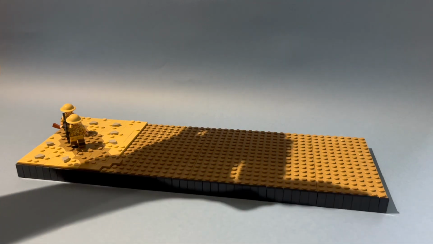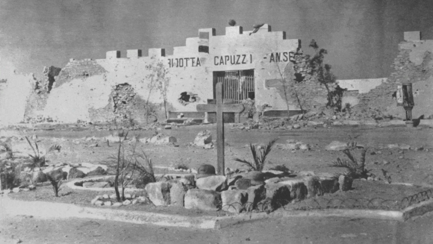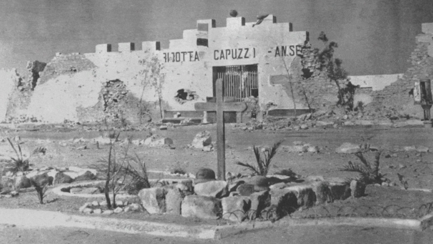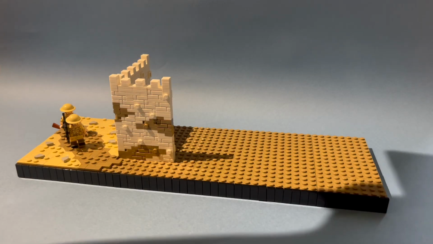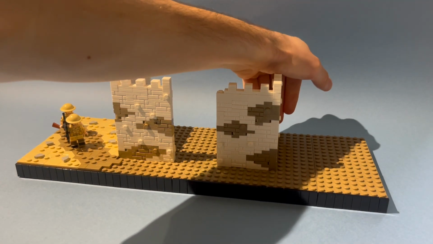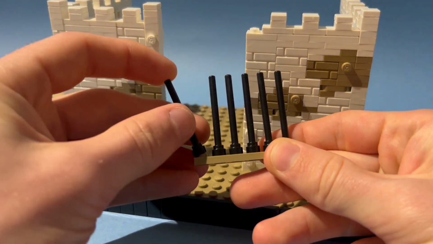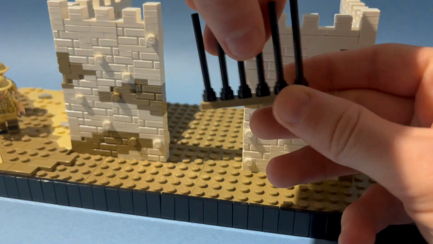The second scene is the main part of this build. It is supposed to be the Comando Supremo, which is located in the harbour city of Tobruk. Tobruk was defended by soldiers mainly from New Zealand. I've implemented dark tan into the white walls to give them a damaged look. I've then added a black gate as the entrance. Therefore I've used these black bar pieces with a stud on the bottom.